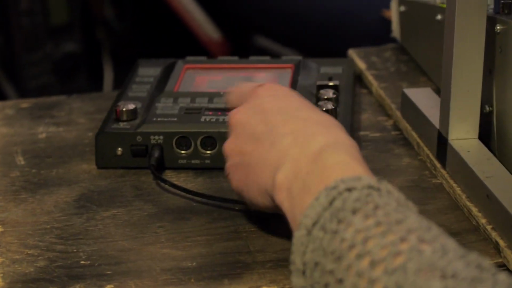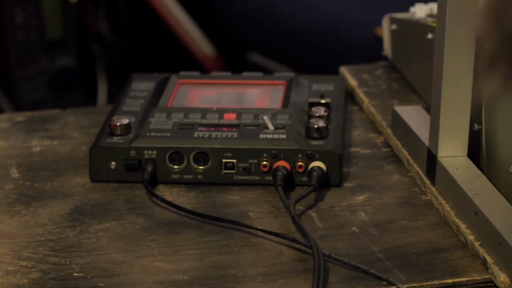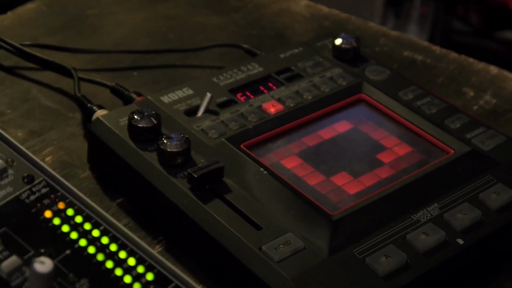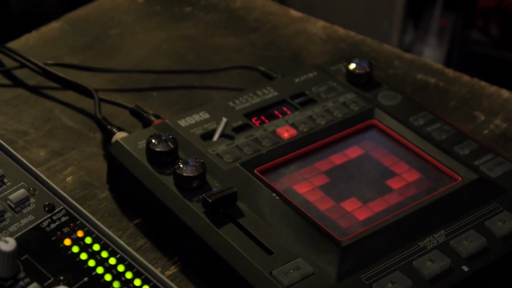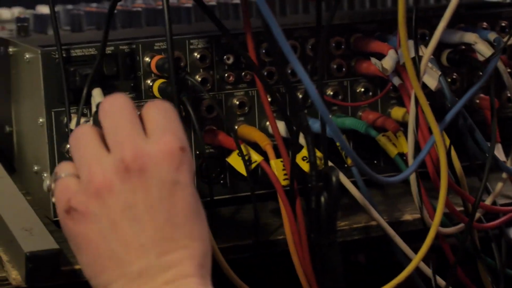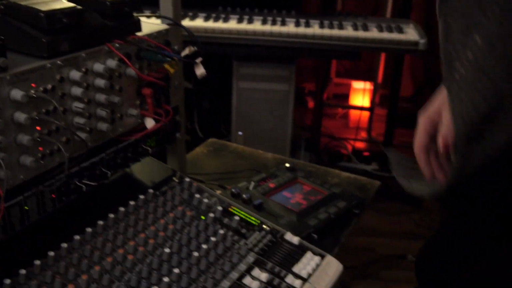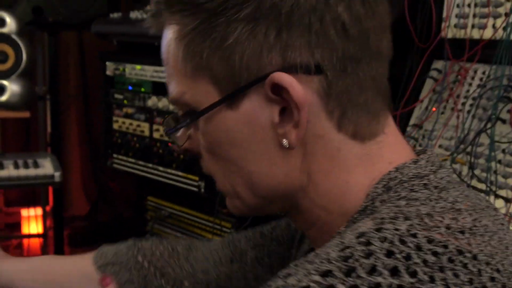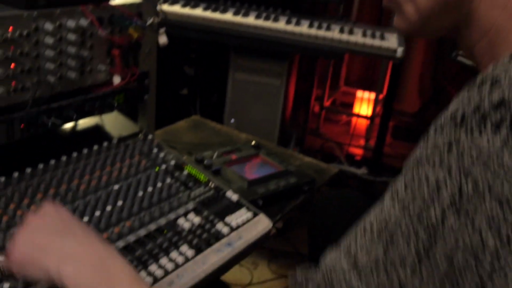The inputs on these are a little bit different, but basically it's going to be connected in the same way. I'm going to connect the input on this with effect send 4 and the output into 15. Okay, so now these are up and running. So let's see what they're going to do for us.